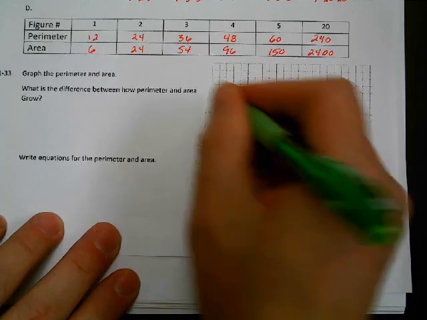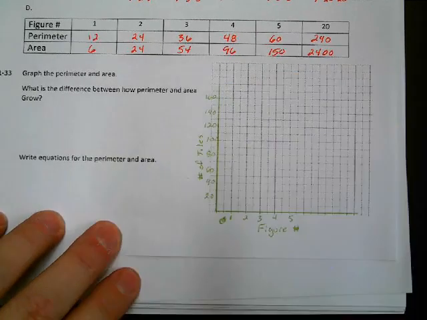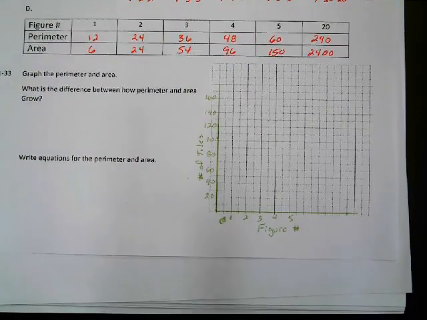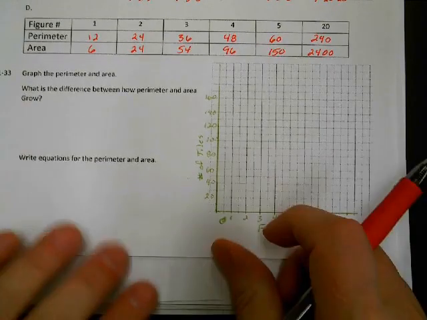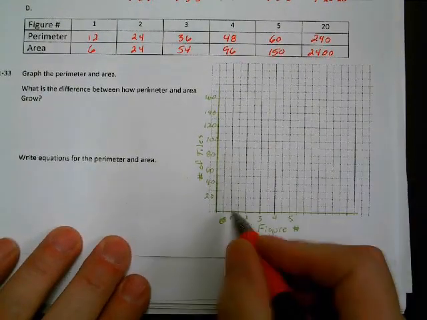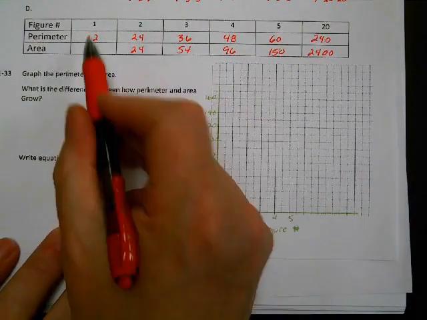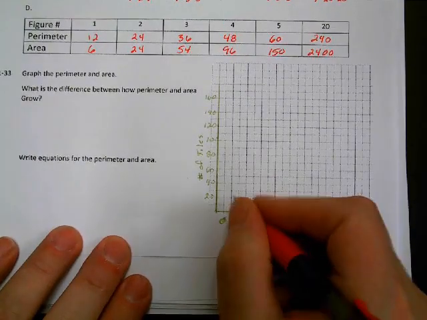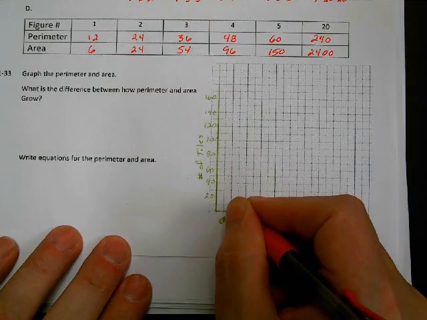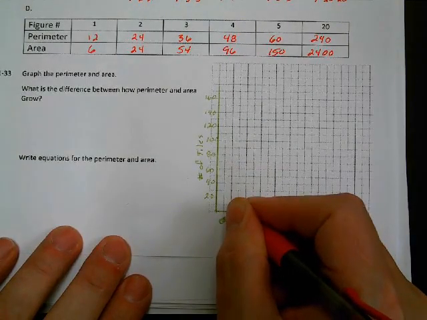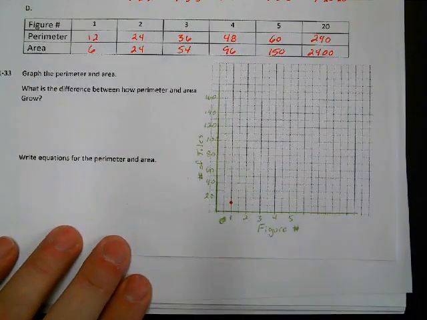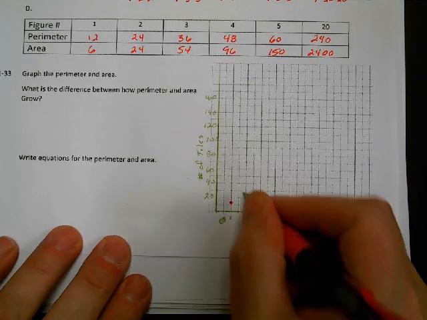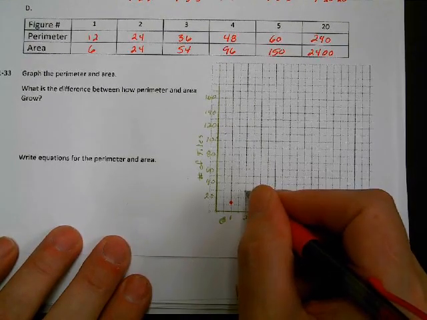All right, so in red, I'm going to graph the perimeter. So on this one, when figure number 1, we had a perimeter of 12. So 1 and 12, so this is 10. So I'm going to say 12 is right here-ish. Right there. 2 and 24, so this is 30, so 24 would be right about here-ish.